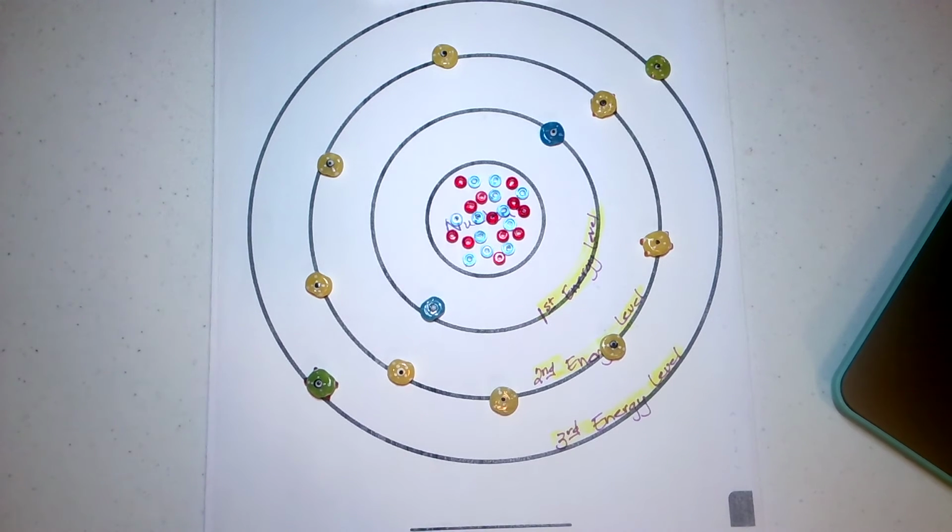Now, remember how I said all atoms want how many electrons in their valence or their outermost shell? They want 8, right? Okay, what do you think the chances are of magnesium getting 6 additional electrons? Pretty slim, I would think.